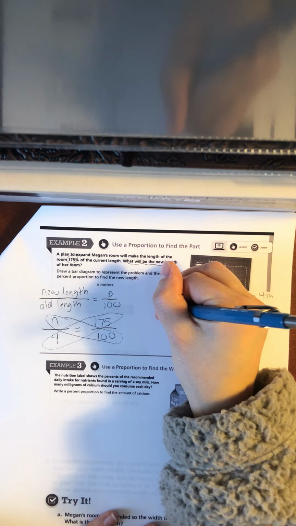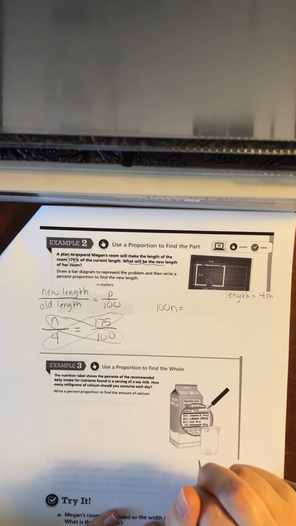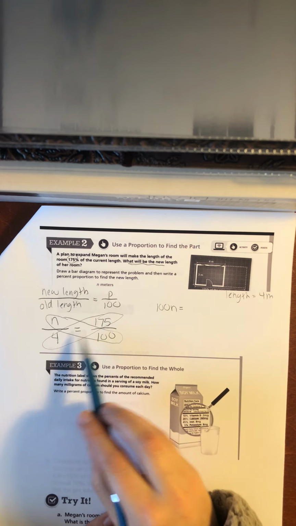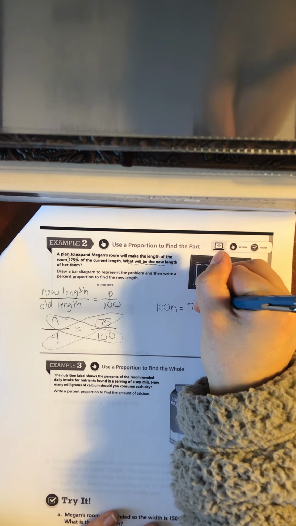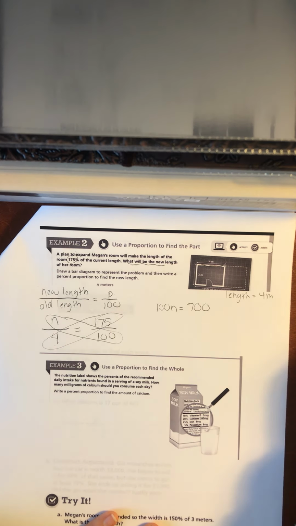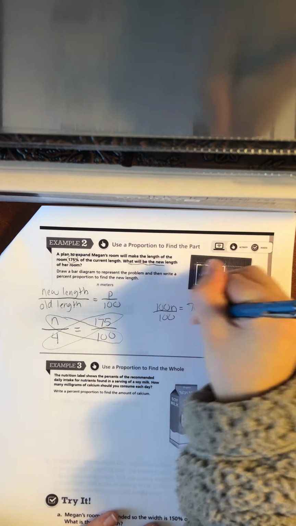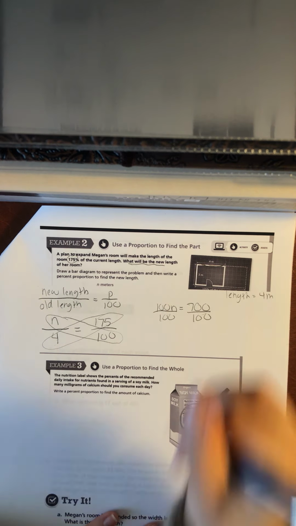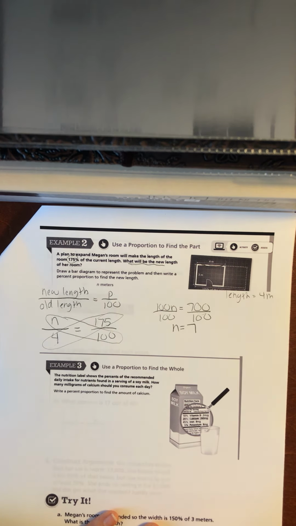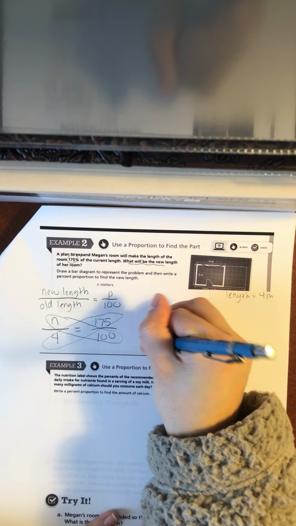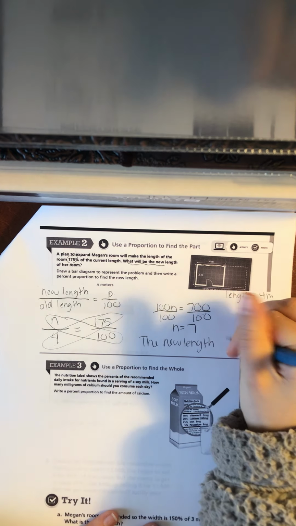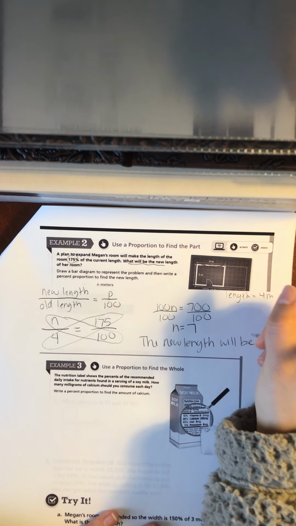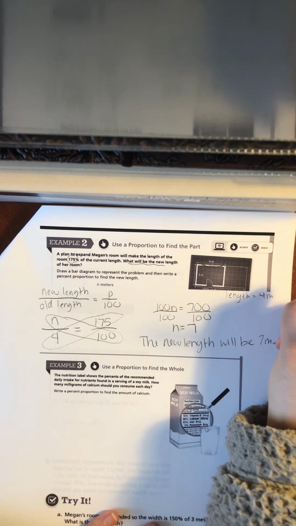Now we multiply. 100 times n is 100n equals 175 times 4, which is 700. Divide by 100, divide by 100, n equals 7. So the new length will be 7 meters.